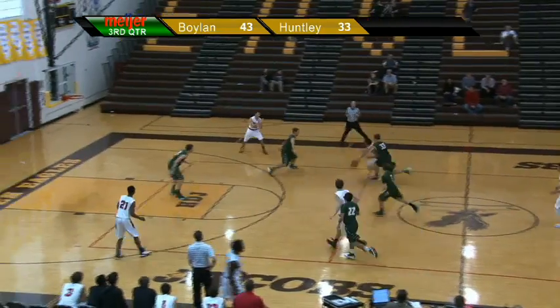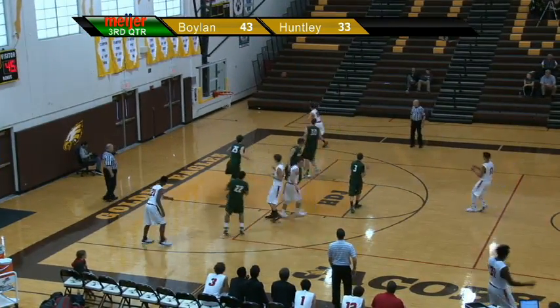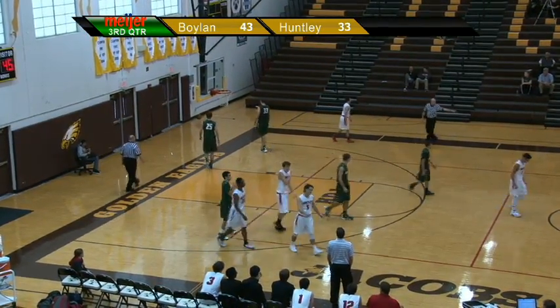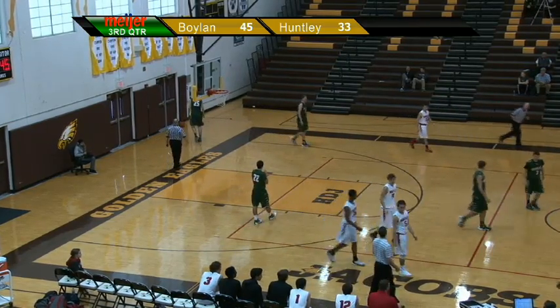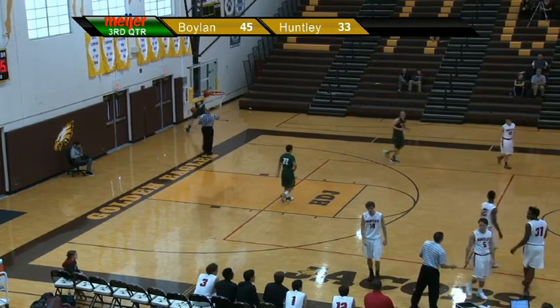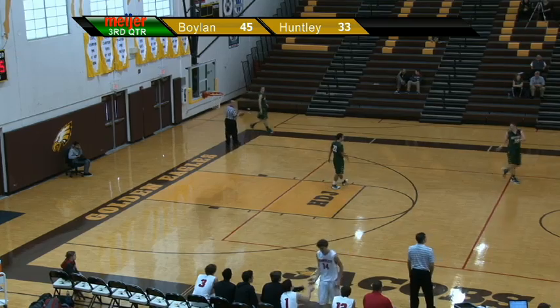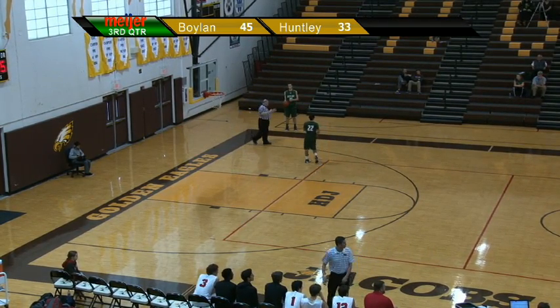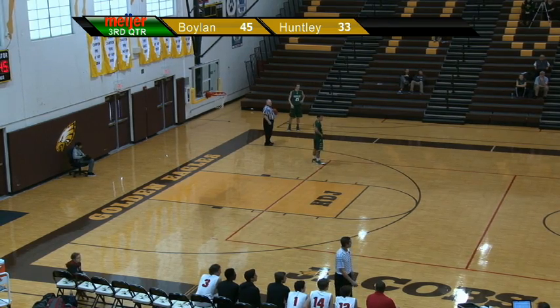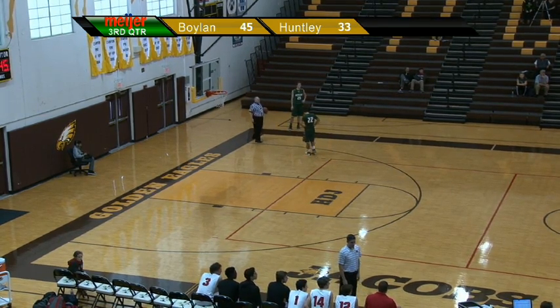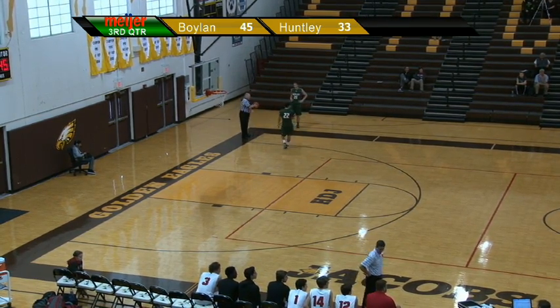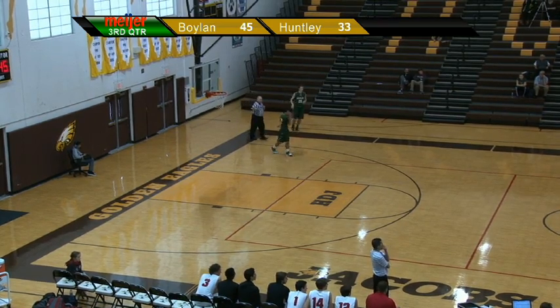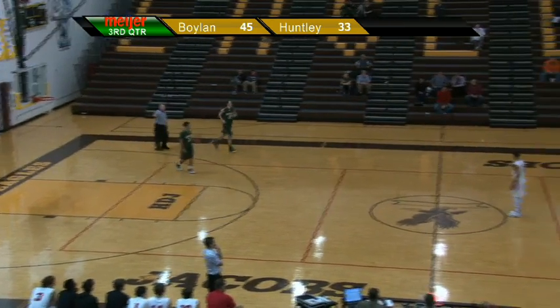Now on the dribble. Spaeth gets across the timeline. An errant pass by Koss goes out of play. And the ball will go back to Boylan, and Oladipo will check back in for Huntley. And now entering the game for Boylan will be Anthony Foreman. So a 12-point lead for Boylan as they got off to a great start this third quarter.